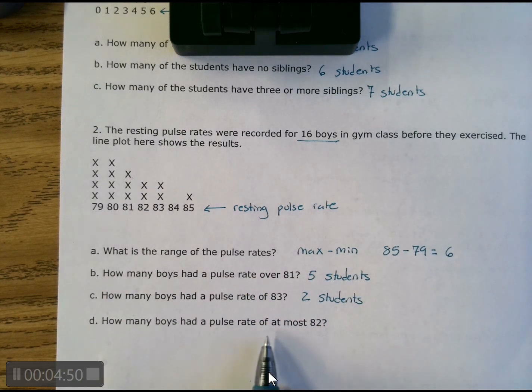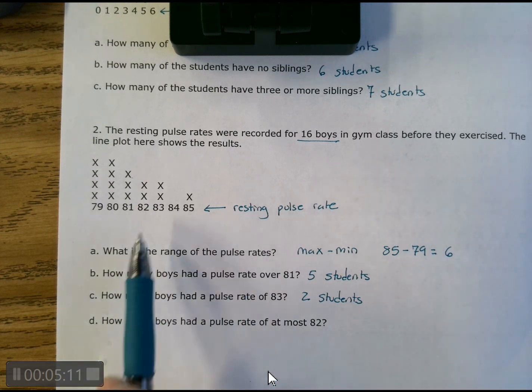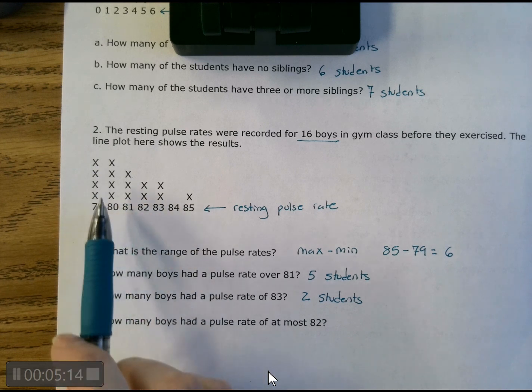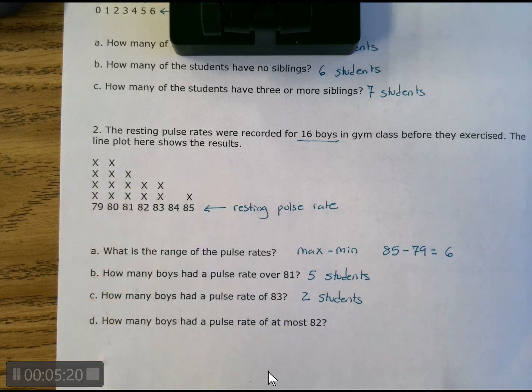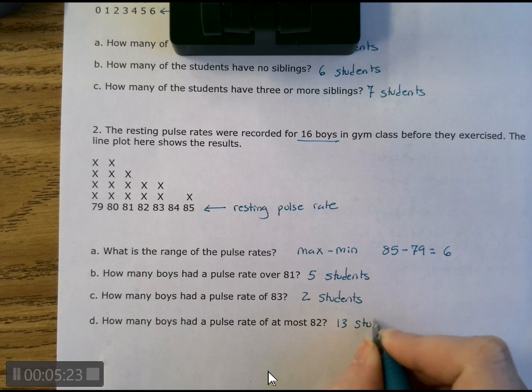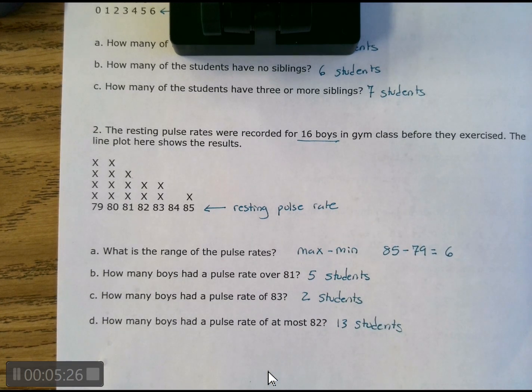And then how many boys had a pulse rate of at most 82? So at most means that it includes, and you can think of it like age, or even height, if you can be at most 5 foot. Okay, can you be over 5 foot? Nope, but you can be at most. So we're going to include 82 and count everything behind. 4, 8, 9, 10, 11, 12, 13. So that's going to be 13 students. Okay. These problems are only going to be tricky because of the words like at most and knowing whether or not it's included.